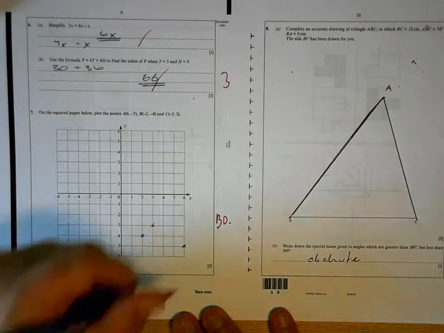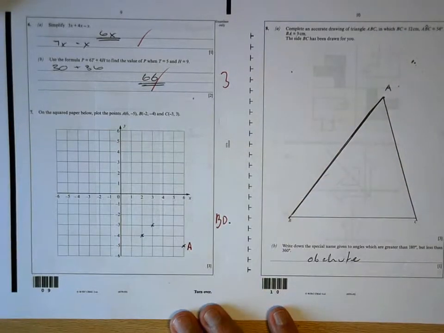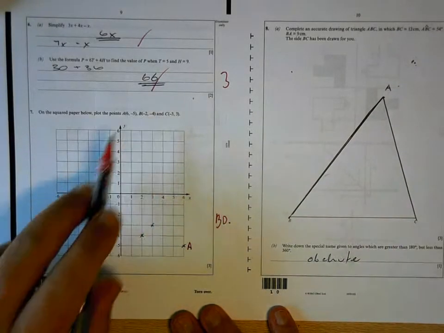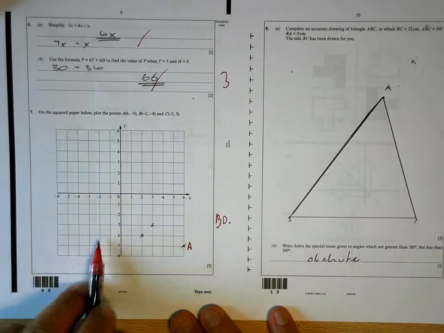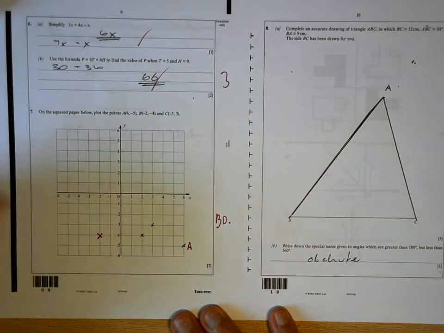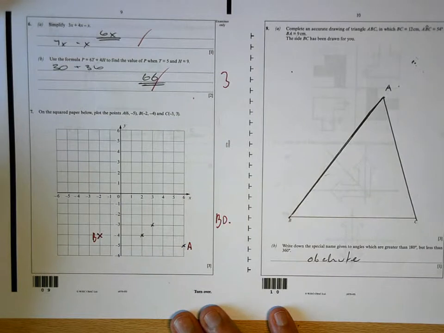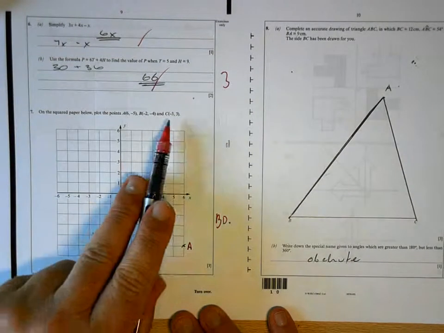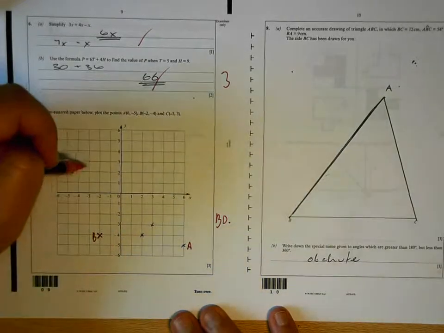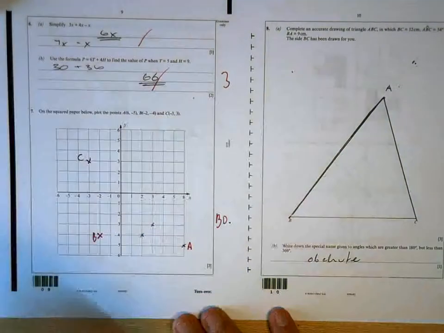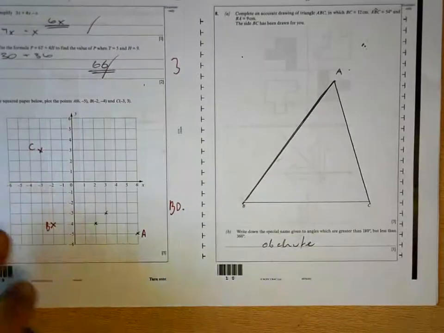However, you haven't told me that that is point A. So I can't give you the mark. The next one, you're going -2, -4. So you put a cross there and tell me that that is B. And then C is going -3, up 3, you put a cross there and tell me that that is C.